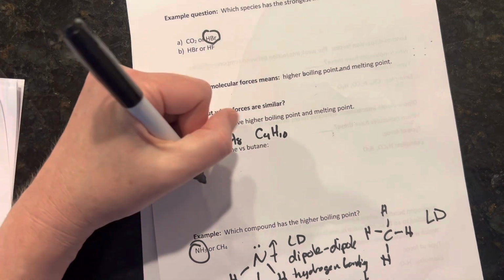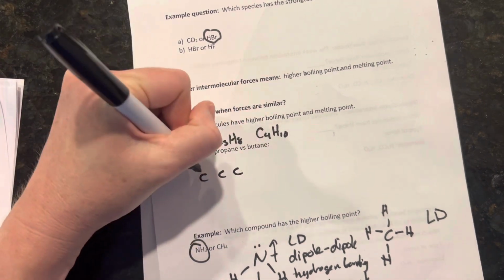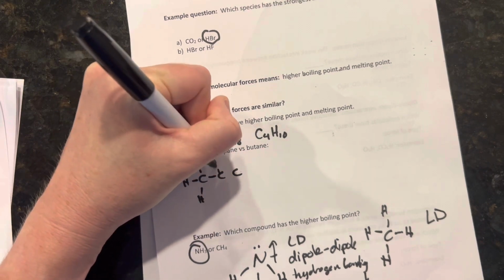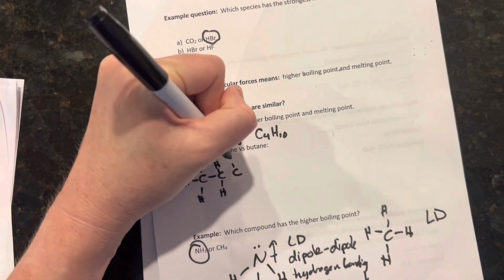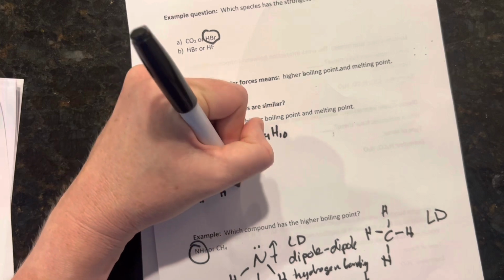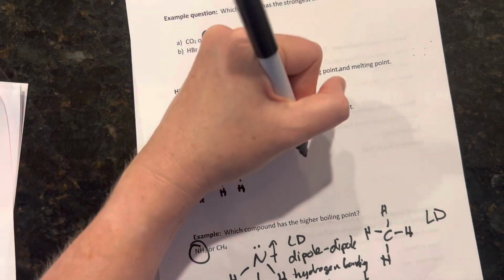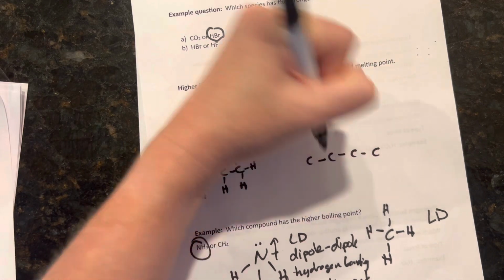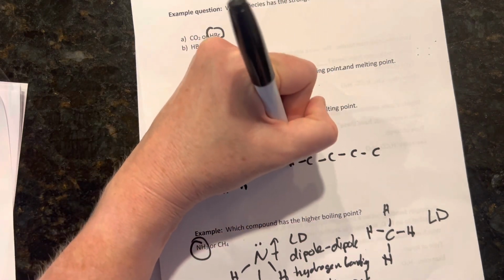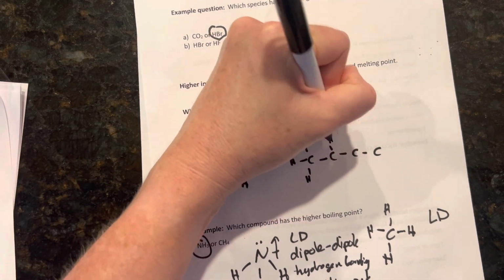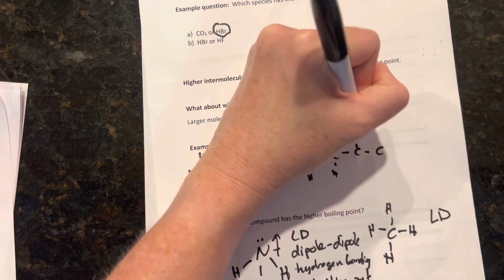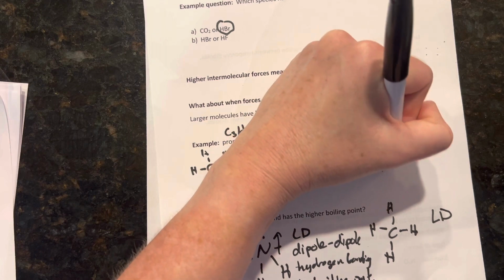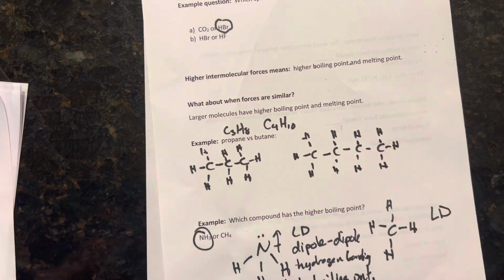So if we draw these things out, versus, remember, carbons like to have 4 bonds, and this is why they look like this. They all have 4 bonds on them.